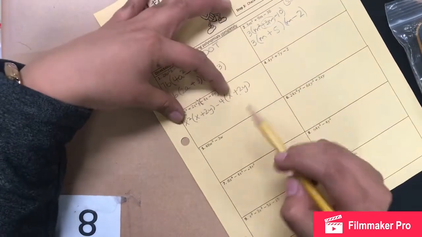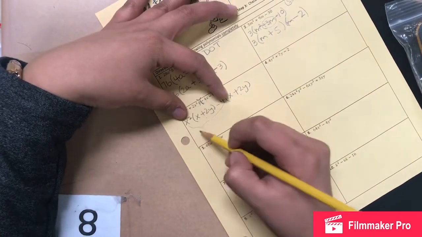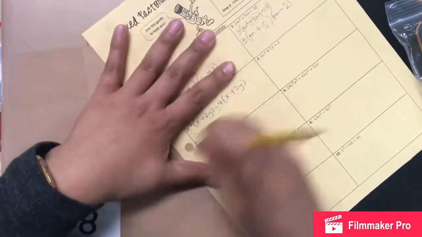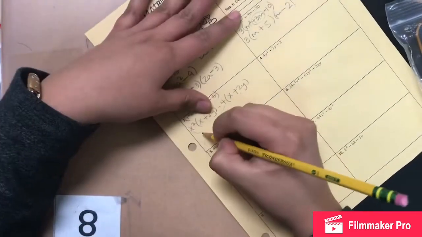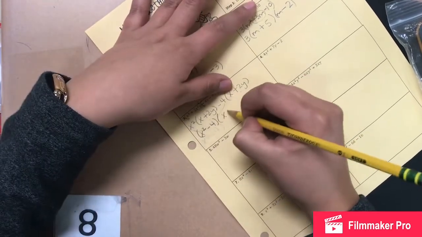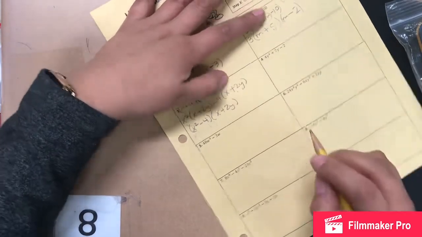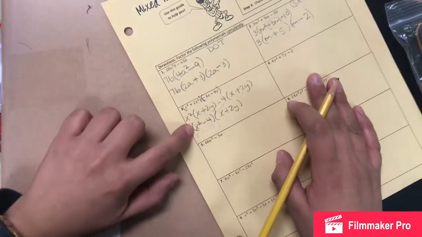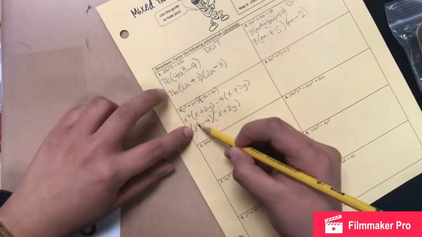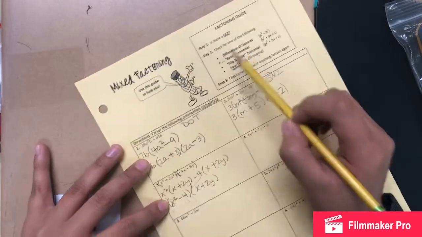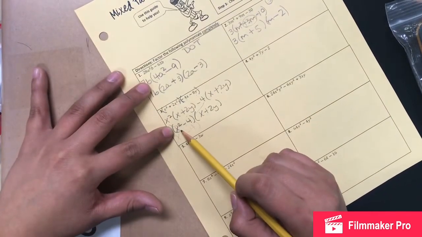So all I have to do is pull my GCFs together. x squared minus 4 makes up my first binomial, and then my second binomial is x plus 2y. Now, normally I would be done, but I noticed something here. If you look at x squared minus 4, I have a DOTS within my grouping.